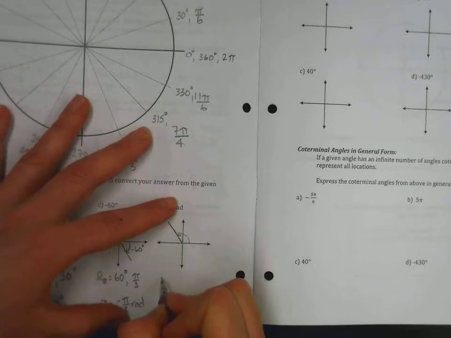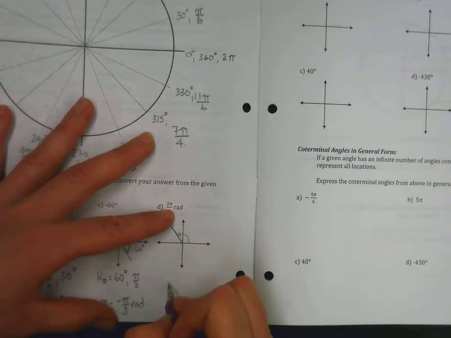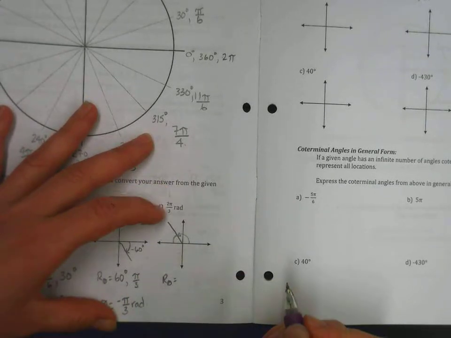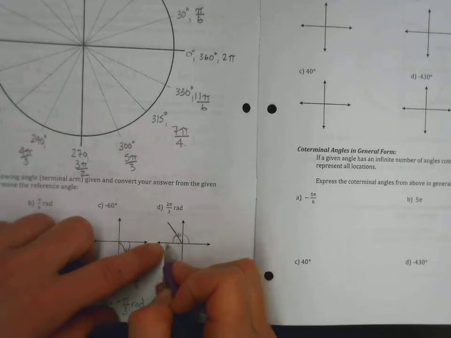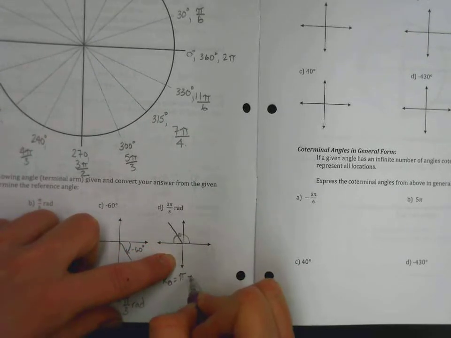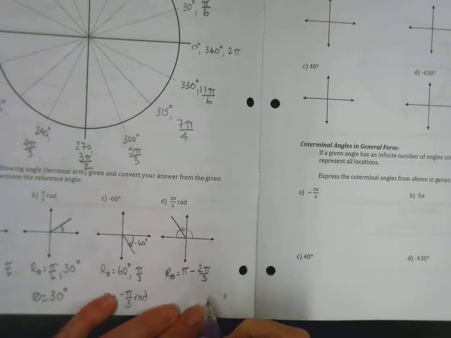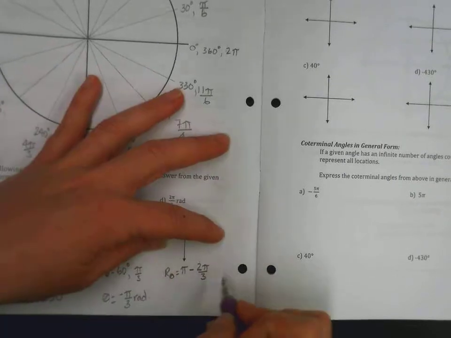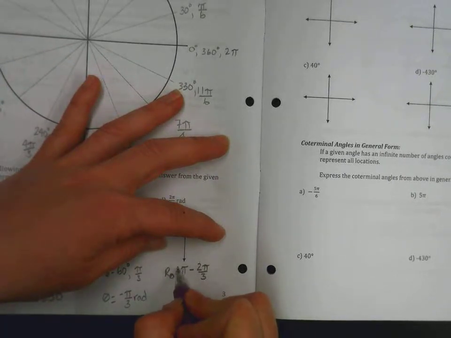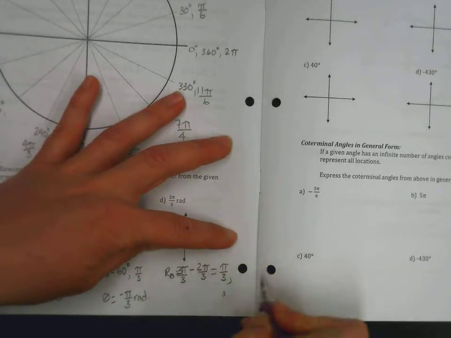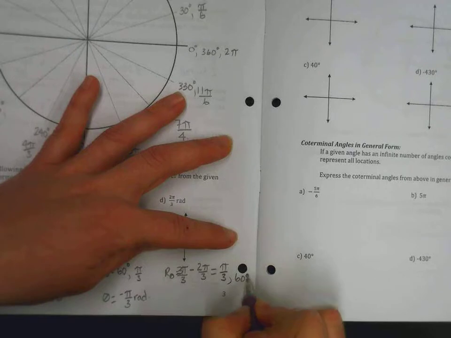It's here, right? My rotation is 2 pi over 3. My reference angle would be this rotation here. Okay, so if I were to find my reference angle, I would take 1 pi and subtract 2 pi over 3. So then you have to start using fractions. How do you subtract fractions? I'd have to get a common denominator, so this is going to change to 3 pi over 3 minus 2 pi over 3. My reference angle should be pi over 3 radians, which is the same as a 60-degree angle.